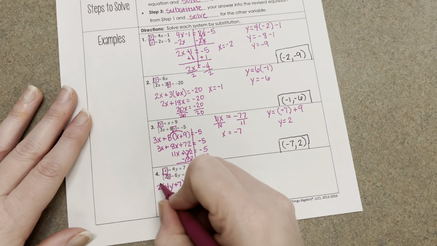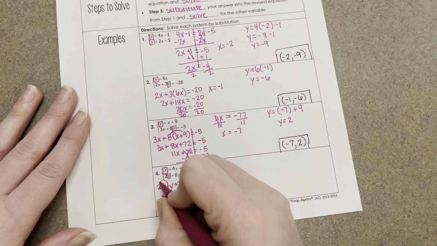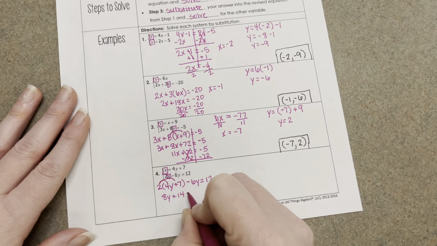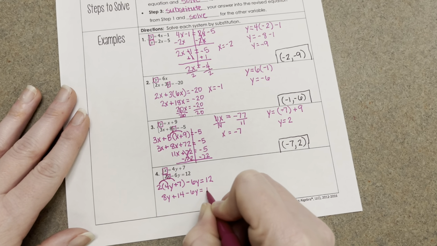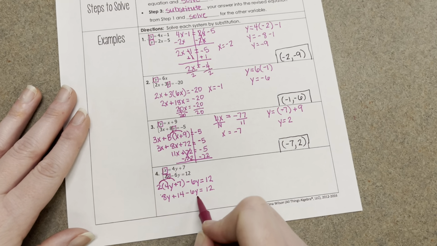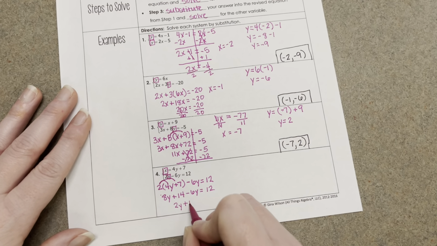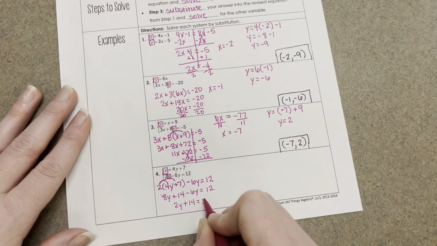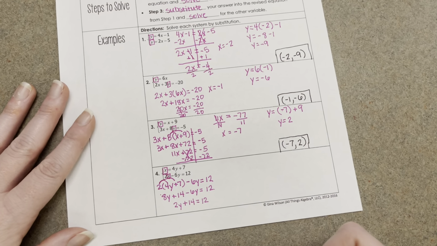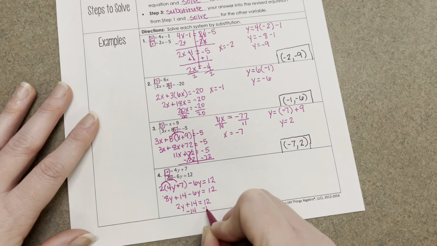So now we need to distribute. 2 times 4y is 8y. 2 times 7 is 14. Bring everything else down. Now I can combine like terms. 8y minus 6y, that's 2y, plus 14 equals 12. And now it's just like solving for x, but instead I'm solving for y. So I move my 14.